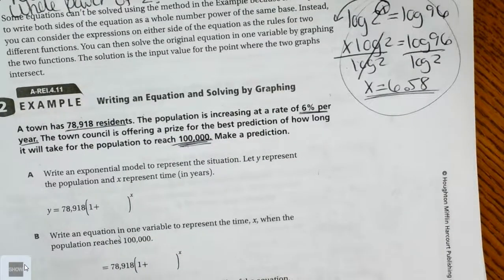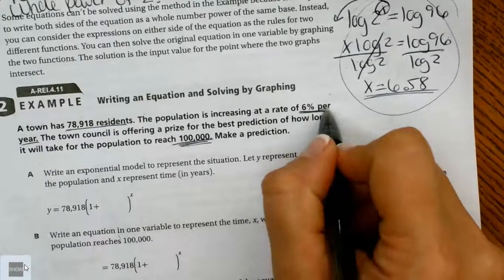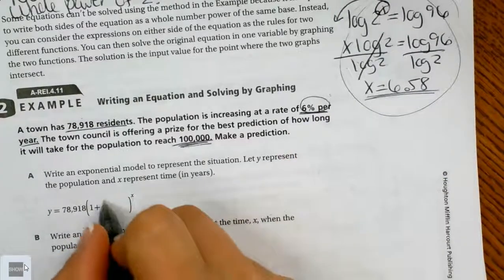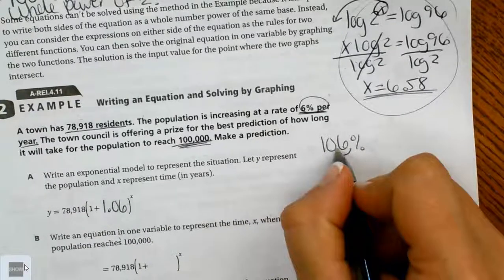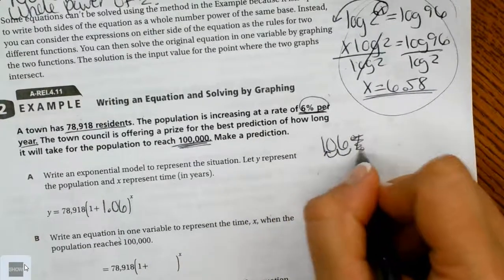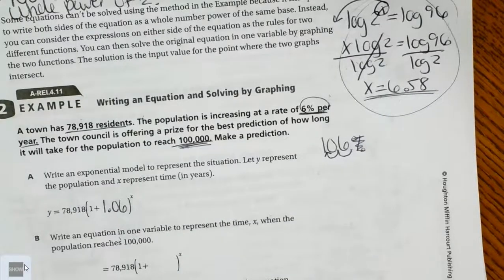Okay, so we have y equals 78,918 times 1 plus what? We want 6% per year, 106%. 1.06, right? 106% as a decimal, move 2 places away from the percent sign and drop the percent sign, 1.06. Oh, wait, what did I just do?